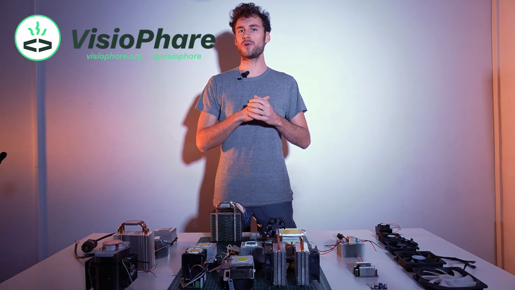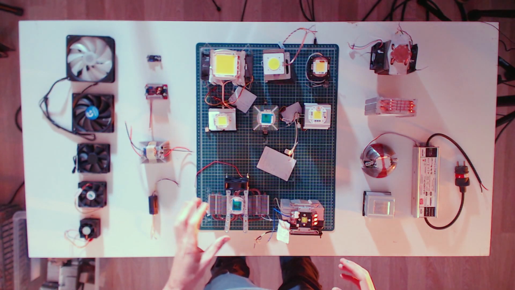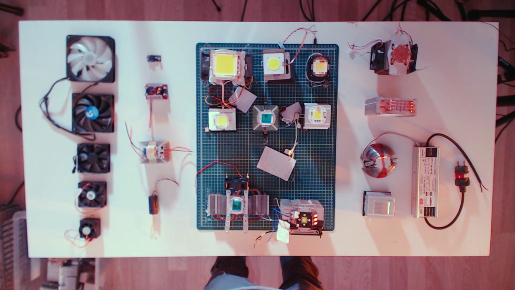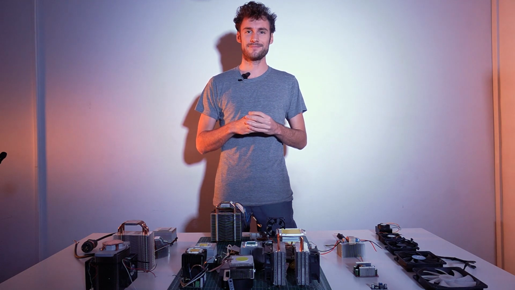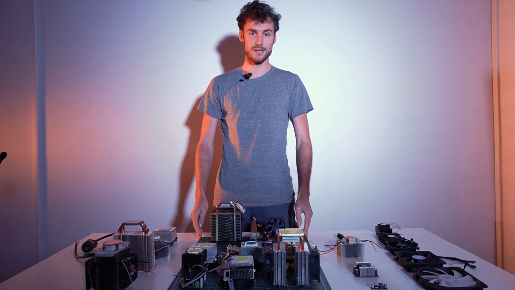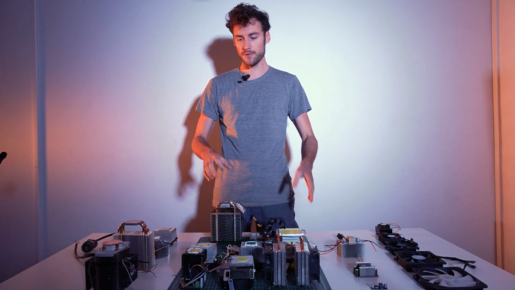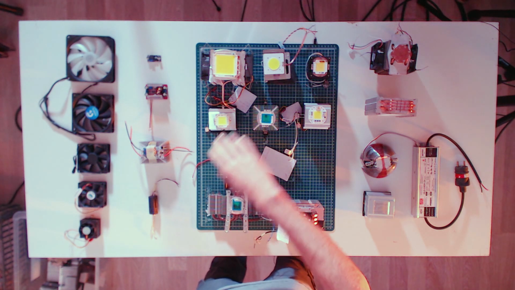Today it's not really a tutorial, I'm going to share with you the different experimentations I did with LEDs and the different parts I have in a LED module. So let's go into it. Every piece on this green mat is a LED module I made with different parts and different possibilities. So I'm gonna present them to you after.